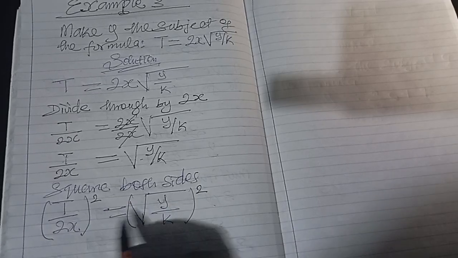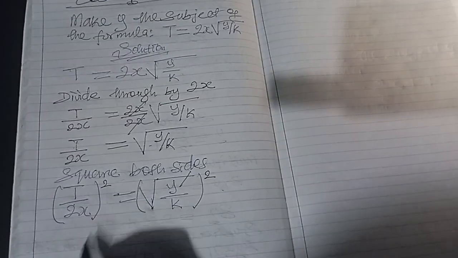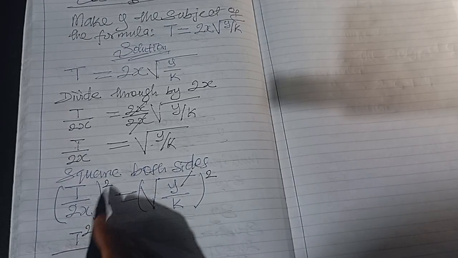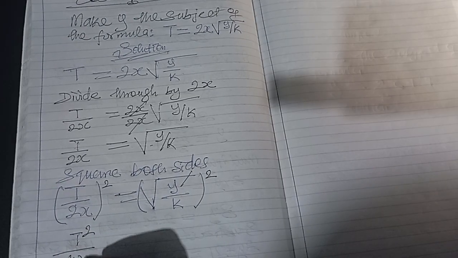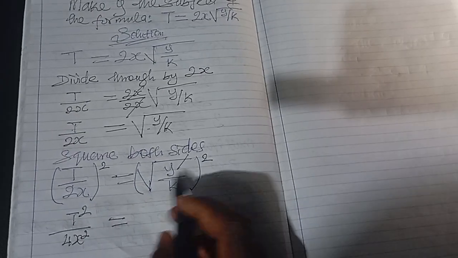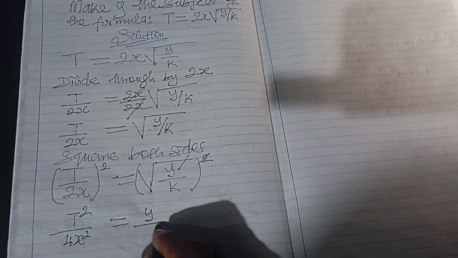So squaring both sides, this 2 will cancel this radical sign. T raised to power 2 is t squared. 2x raised to power 2 is 4x squared. This is equal to, this can cancel this. You have y over k.